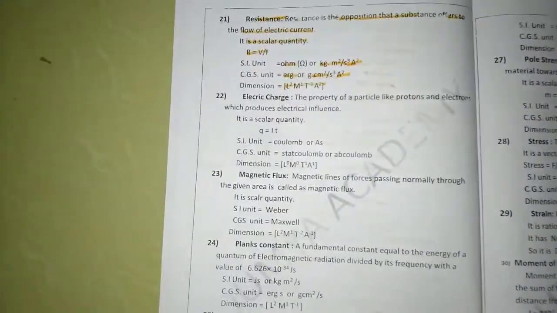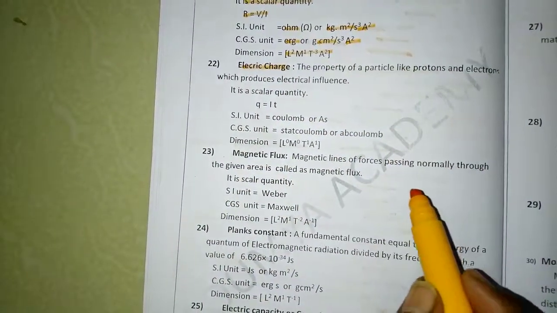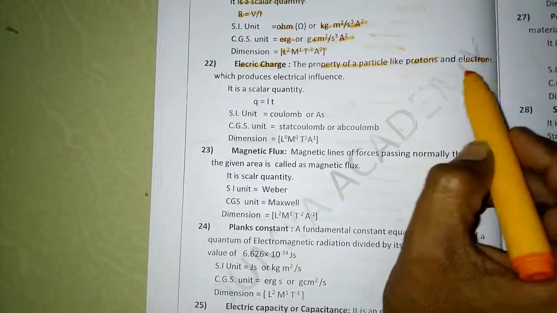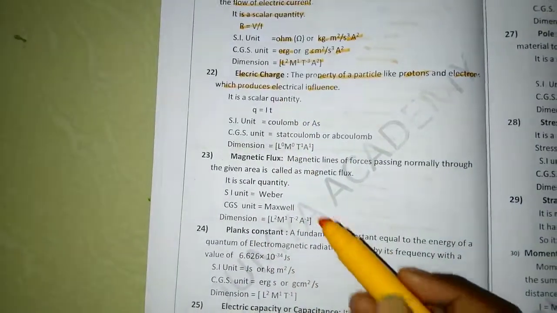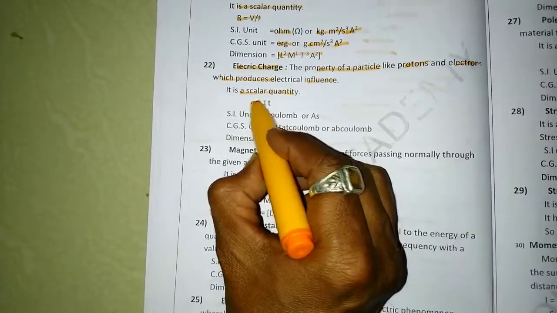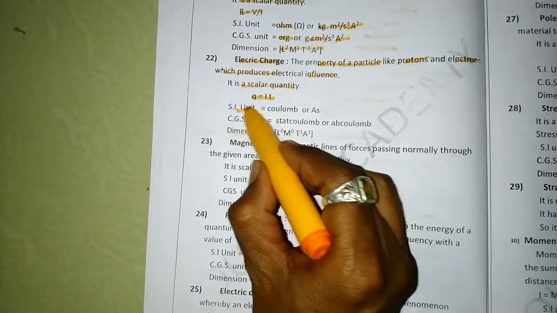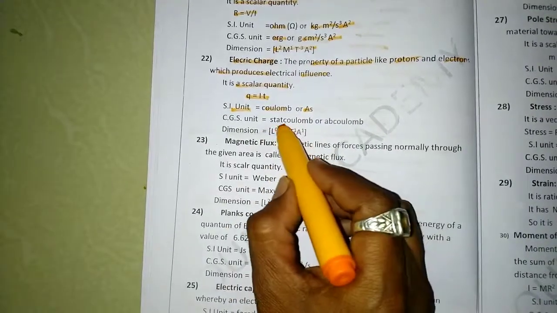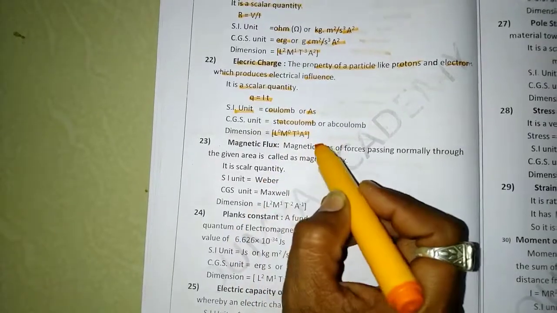Now the next physical quantity is electric charge. The property of a particle like protons and electrons which produces electrical influence is called electric charge. It is a scalar quantity because it has no direction. Its formula is Q equal to I into T. Its SI unit is Coulomb or As. Its CGS unit is stat Coulomb. Its dimension is L0 M0 T1 A1.